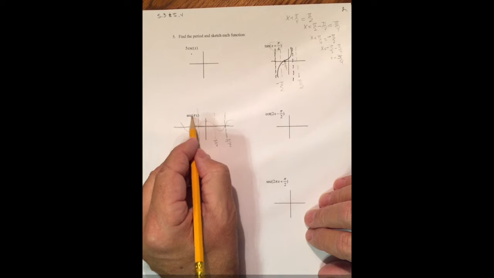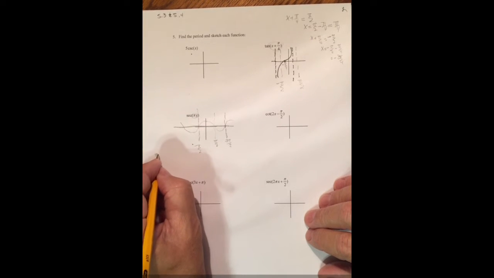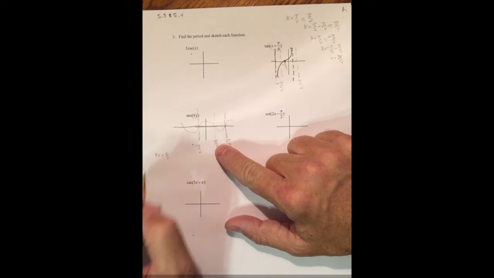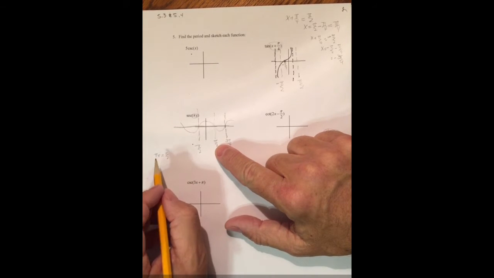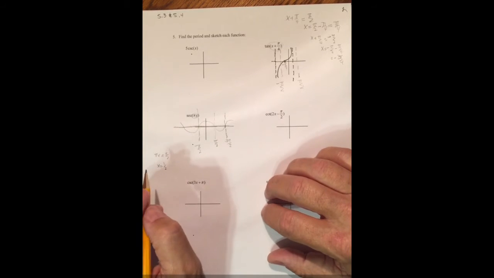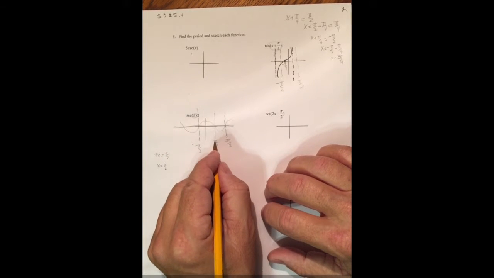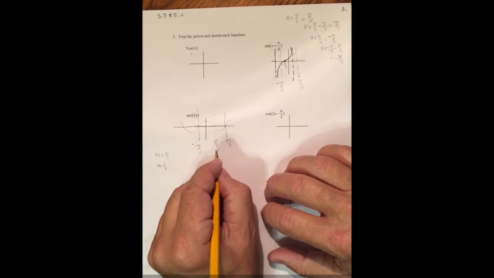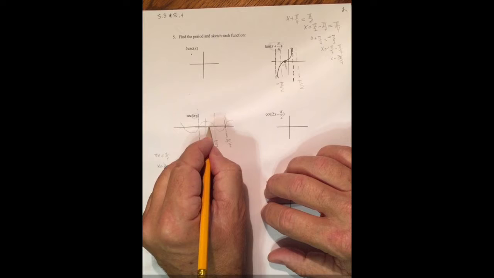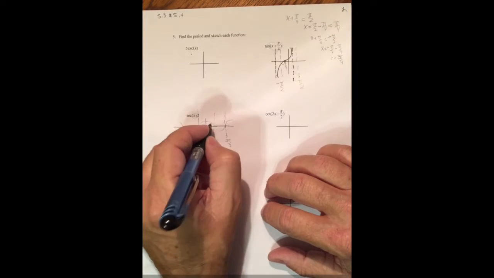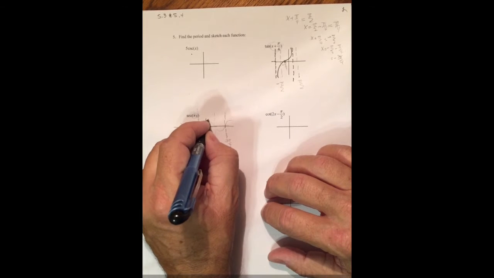So what I'm going to do is take this argument, pi x, and set equal to pi over 2. And I'm going to solve for x. So I get x is 1/2. Now, pi over 2, pi is about 3.3 divided by 2, this is about 1.5 numerically. So this boundary line is going to be shifted to 1/2. This is going to now be 1/2.